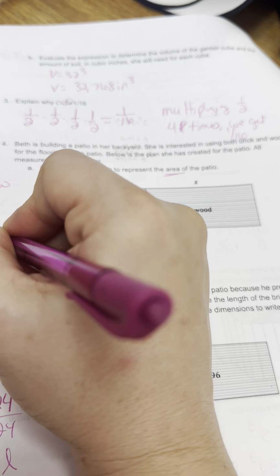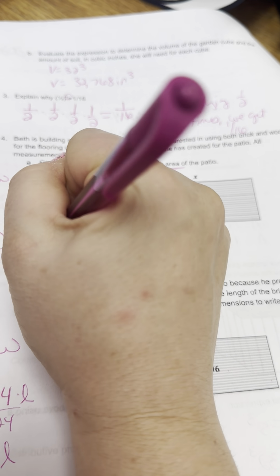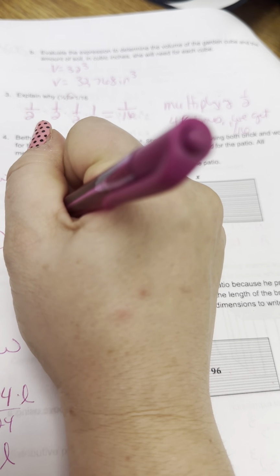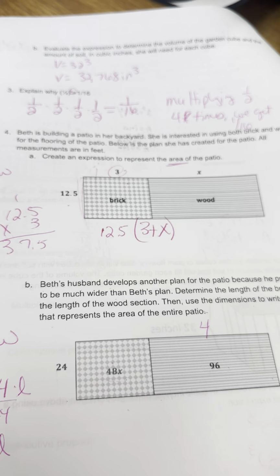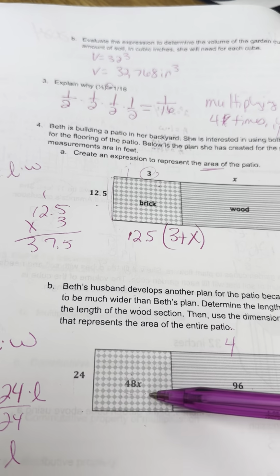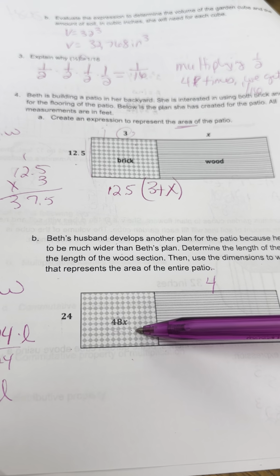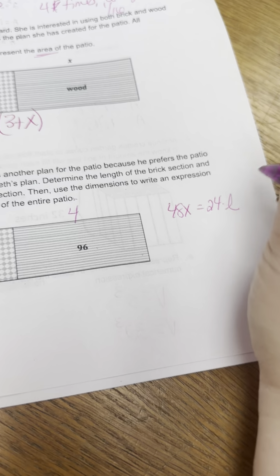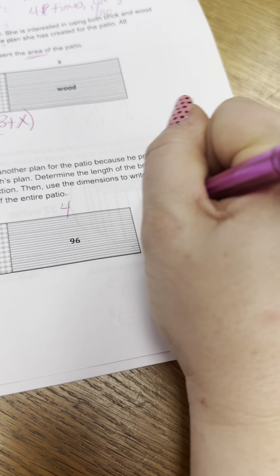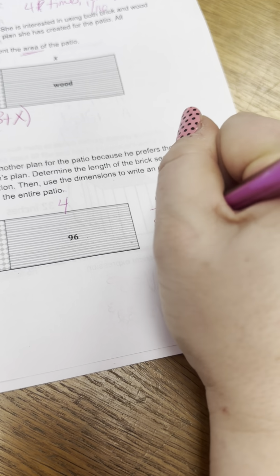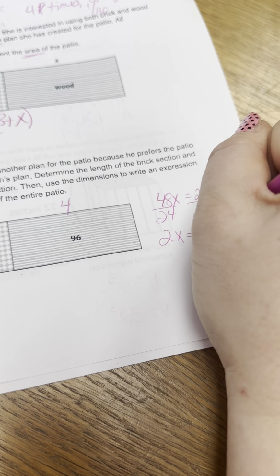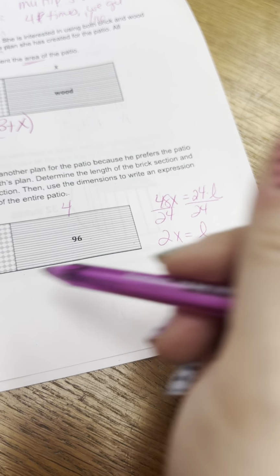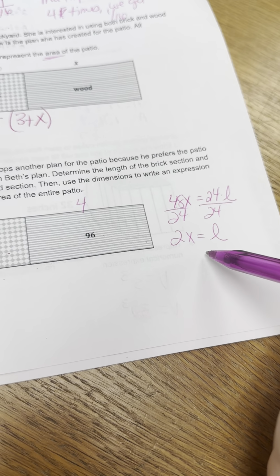So 12.5 times 3 is 37.5. So we have a slightly larger area here. If we divide both sides by 24 here, we get 2x equals L. So whatever this x is, I'm just going to multiply it times 2.